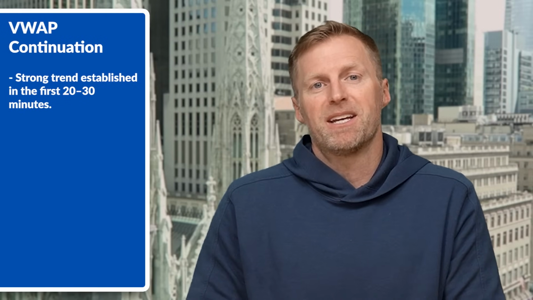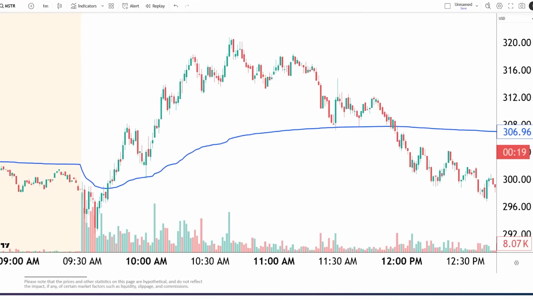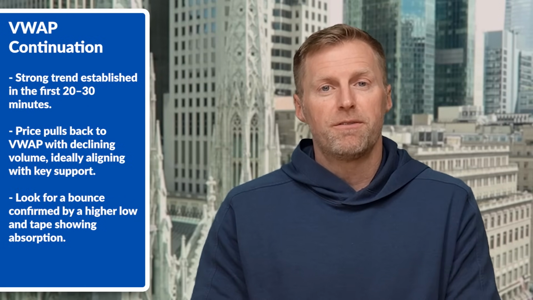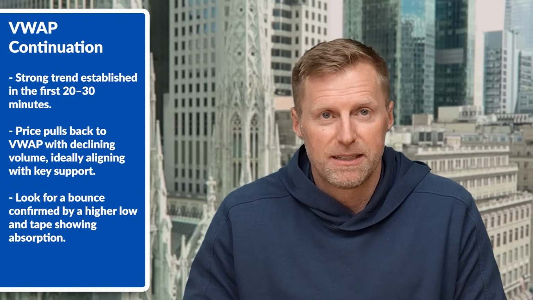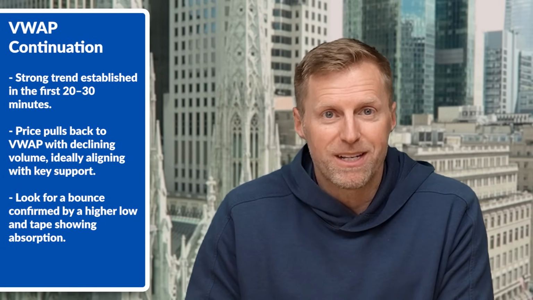So let's observe the key setup characteristics for this trade in a higher volatility environment. The stock has to make a strong trend up in the first 30 minutes if we're looking for that VWAP continuation long. And then the pull into VWAP has to occur with decreasing volume. A little pro tip here: when VWAP lines up with a key support or resistance area, in this case you can see it almost dead on lines up with 300, you can really look for this trade to work very well.